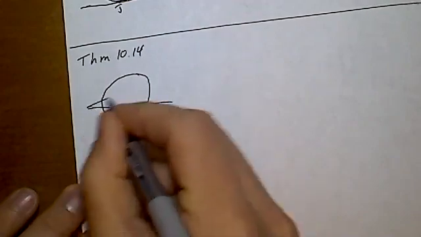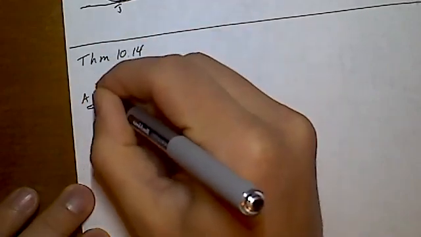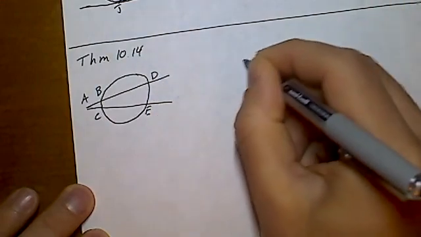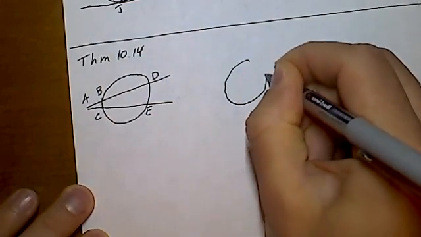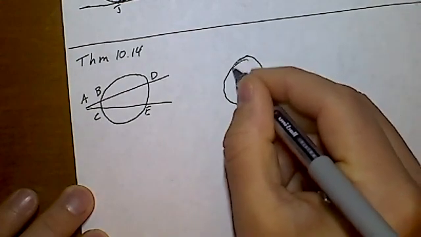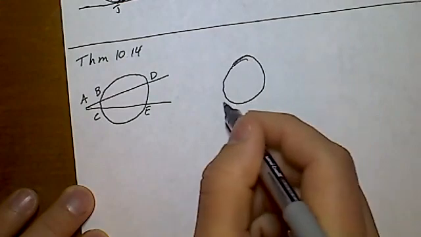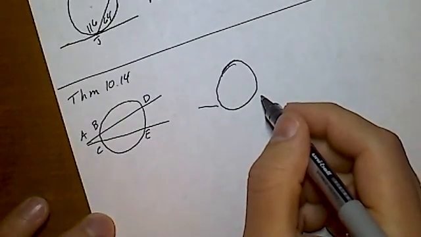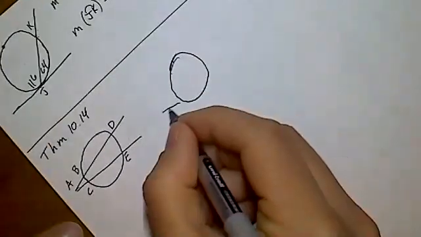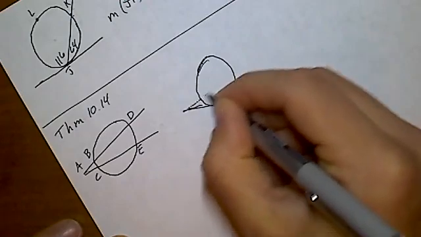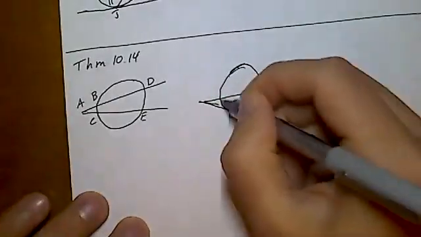There's a circle with points A, B, C, D, E. Diagram 2 is a secant and a tangent.